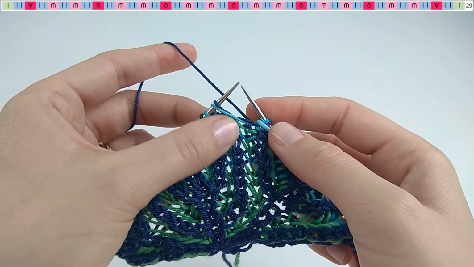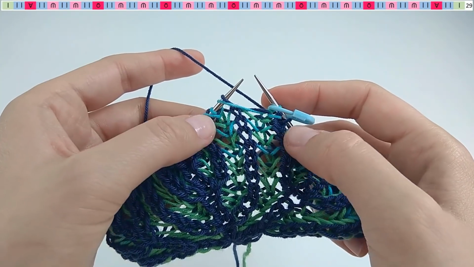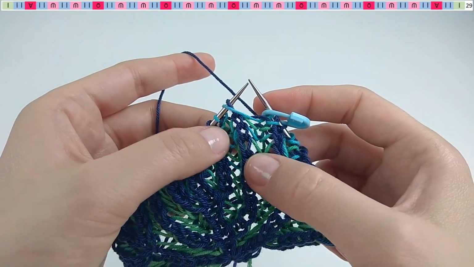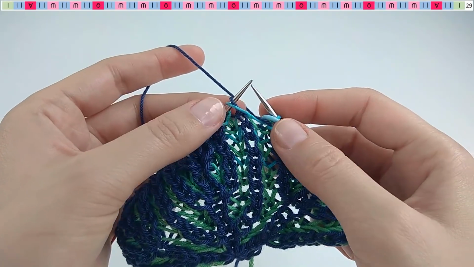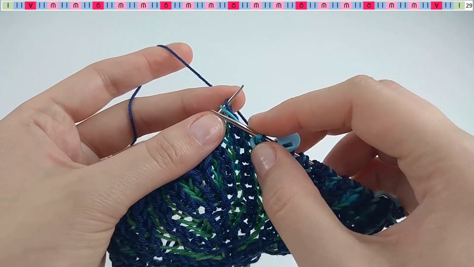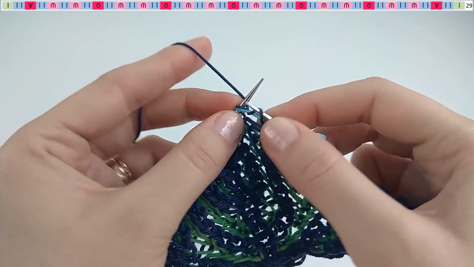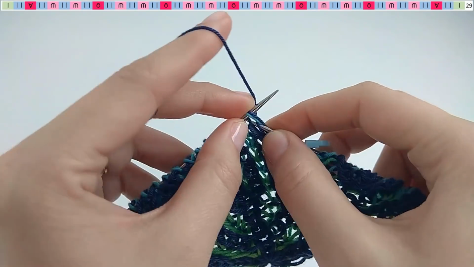This is the column from which each motive is increased by 1 feather. We have to increase right now. Brioche knit, yarn over, brioche knit, yarn over, brioche knit.